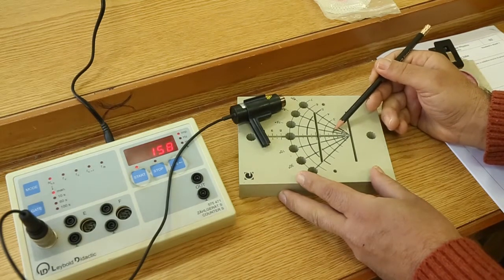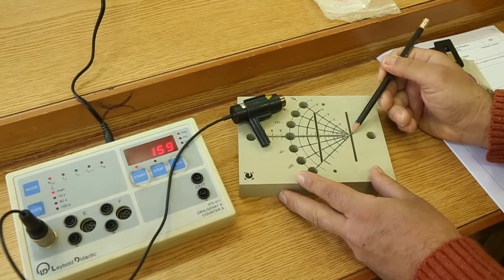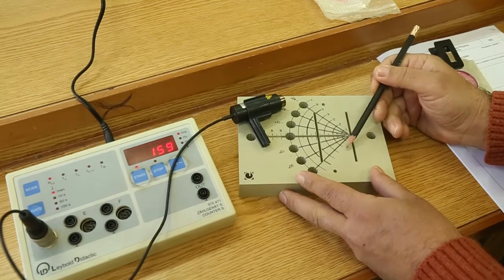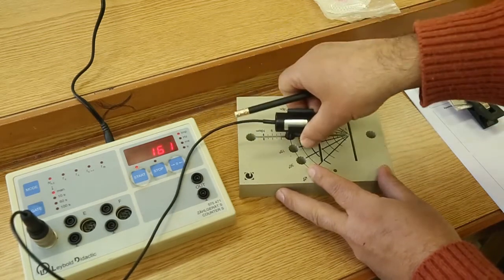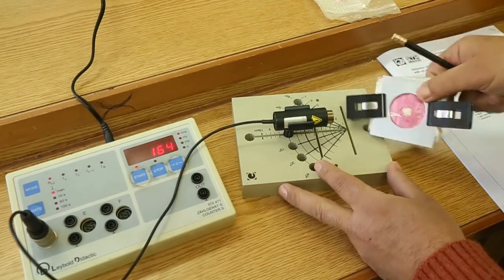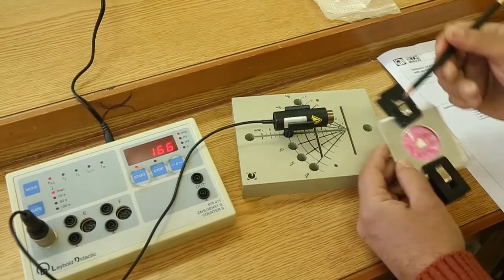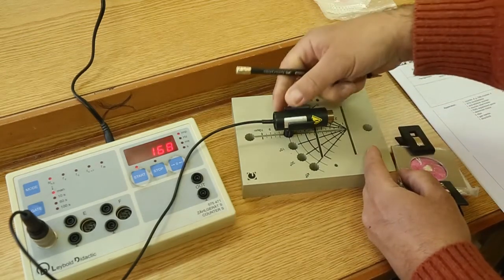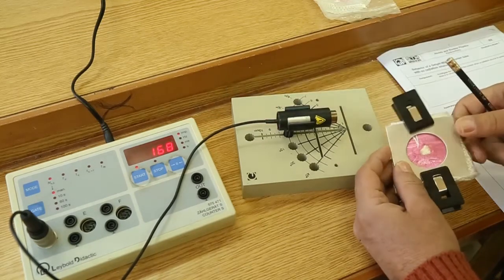To the second arc, we have 2 centimeters. To the third, we have 3 centimeters. According to your manual or the papers accompanying this experiment, we have to begin by putting this one 2 centimeters away from the gas mantle, like this.